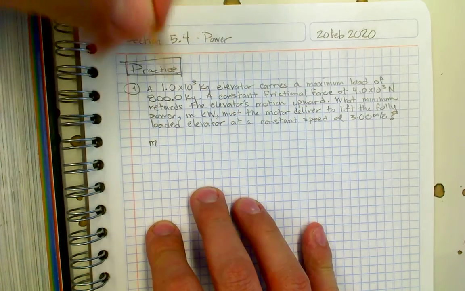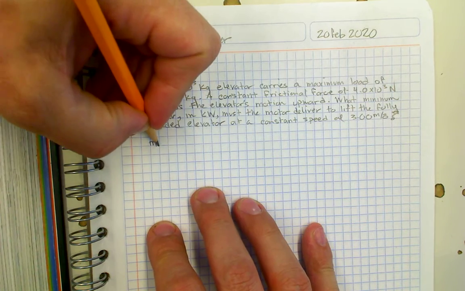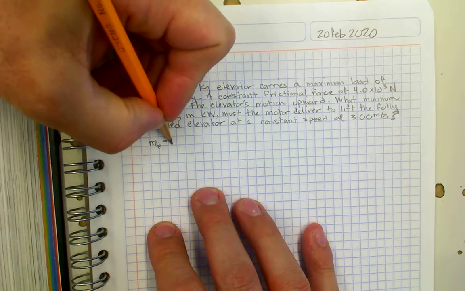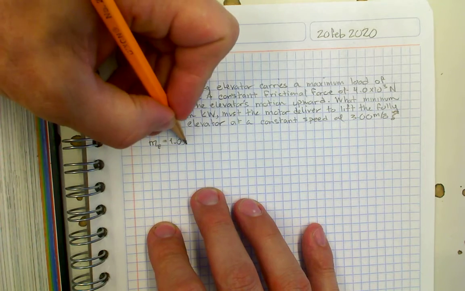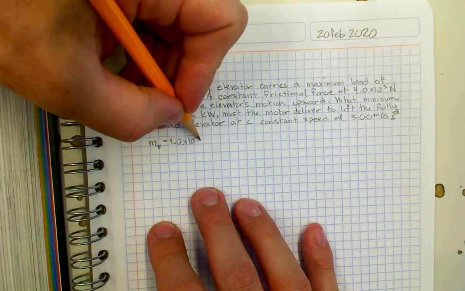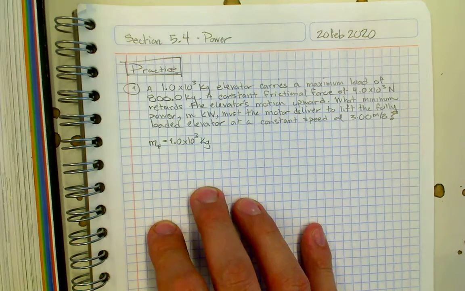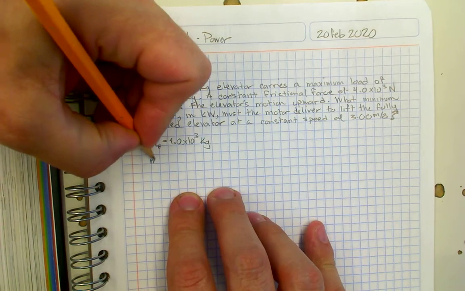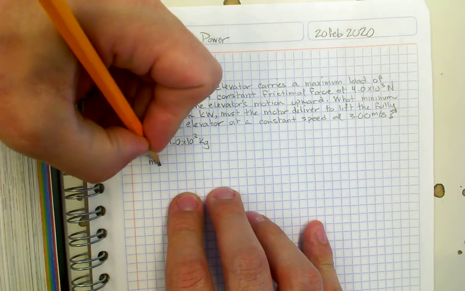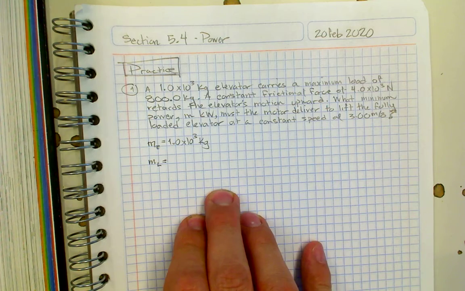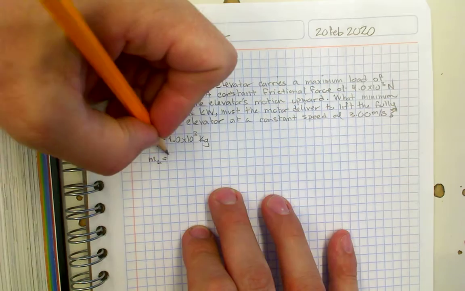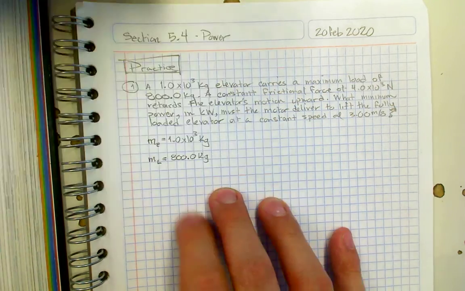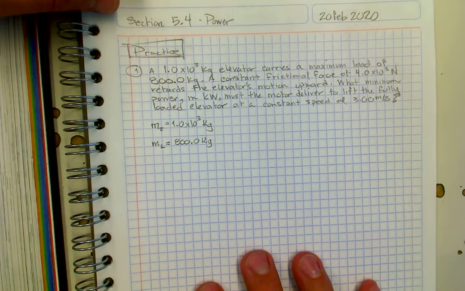I'm going to begin by collecting the things that are given to me. Mass of the elevator, I use a little subscript E, and I'm going to copy it exactly as it's given in scientific notation so that I preserve the significant digits, the two significant digits in this problem. Now, the mass of the elevator load, I call that M sub L, is 800.0 kilograms, 4 significant digits.